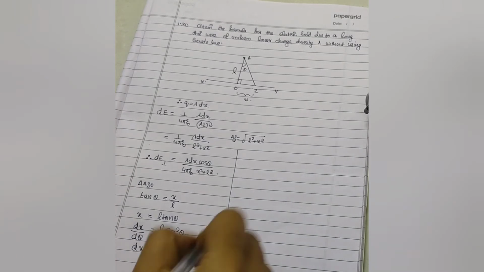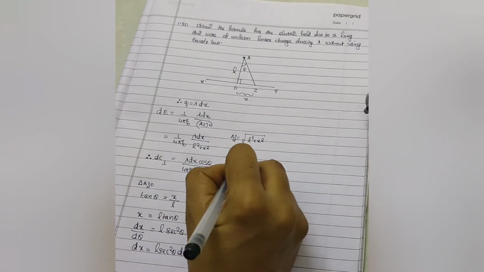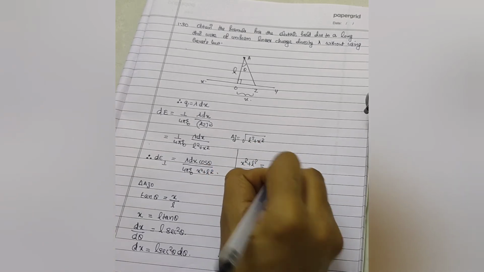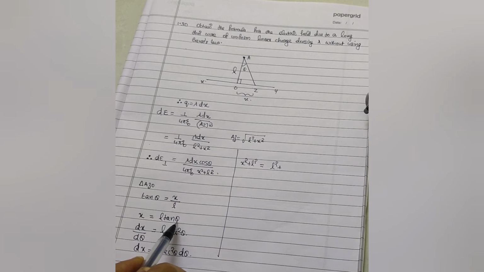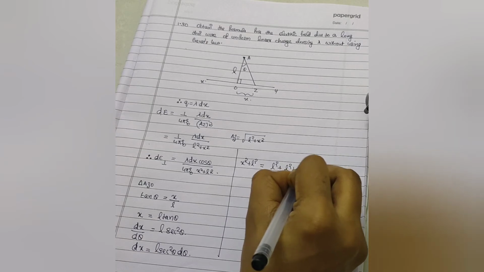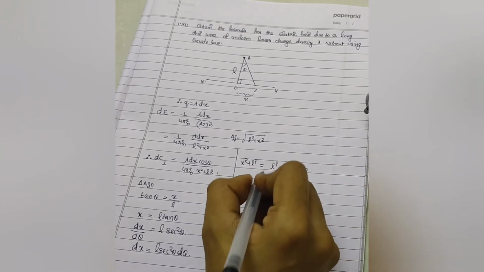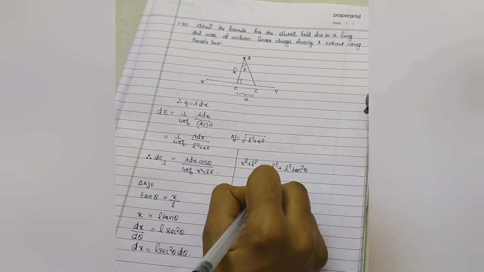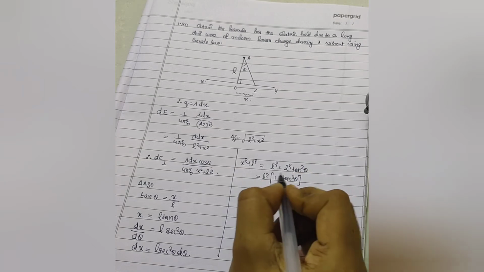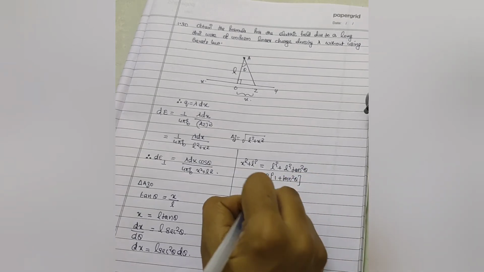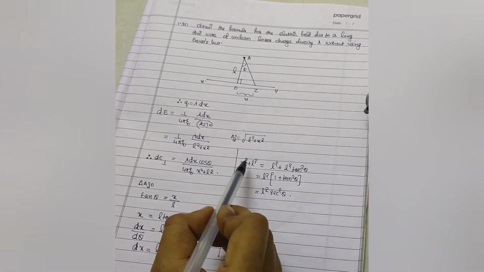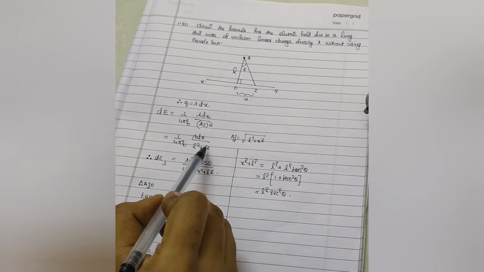Now, I am writing x square plus L square as L square plus, instead of x, I can write L tan theta. Instead of x square, I can write it as L square tan square theta. Where L square is common, take L square outside. So L square into 1 plus tan square theta, where 1 plus tan square theta can be written as L square sec square theta. So here we got an equation for L square plus x square.